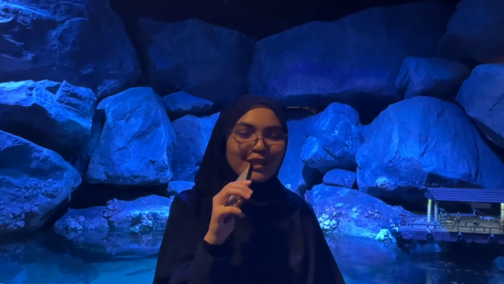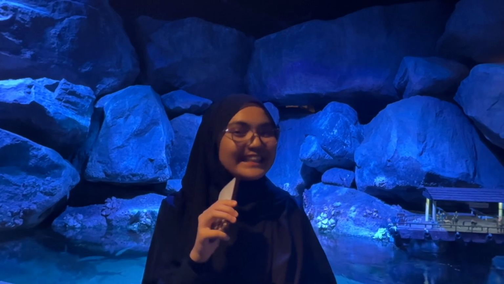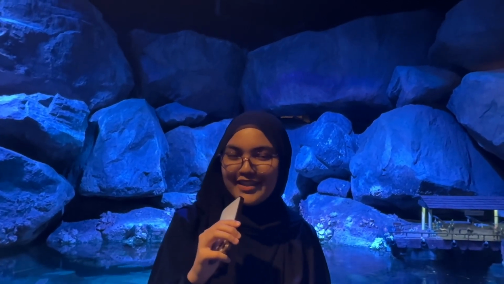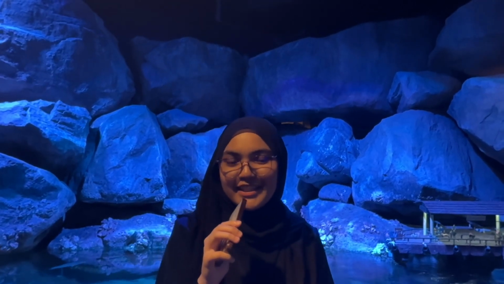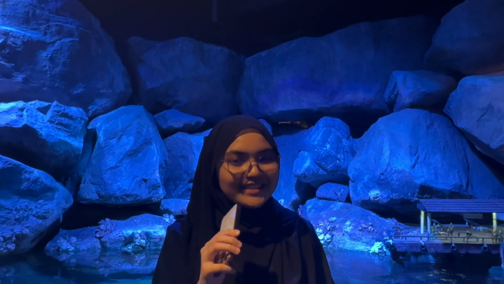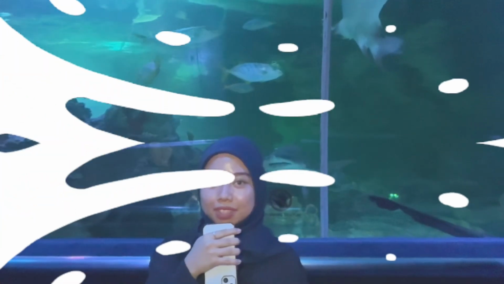Firstly, we would like to talk about how humans can affect these endangered marine species. One of them is through marine pollution. It includes plastic, chemicals, and oil spills, which can harm marine life through swallowing, entanglement, and habitat degradation. Scientists estimate that at least 1,000 sea turtles die each year due to the entanglement of plastics. That is an average of more than one turtle dying every 9 hours.